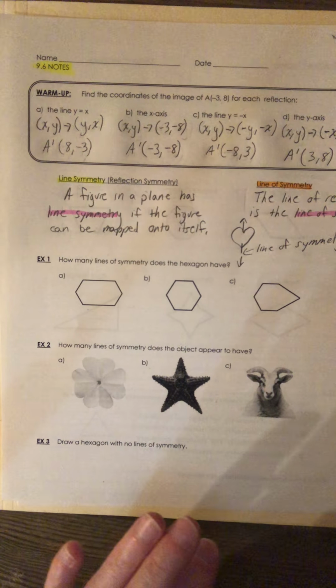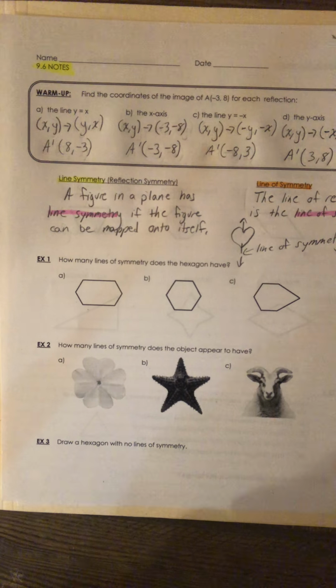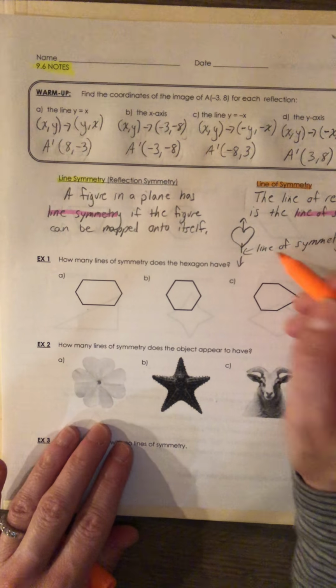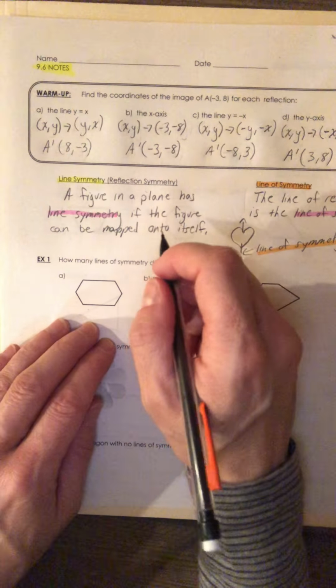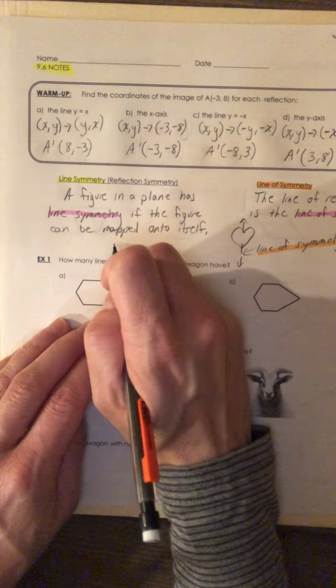Okay? And the heart has what we call line symmetry because I can fold it down the middle and one half of it would lie right on top of the other half. So I can write, the heart has line symmetry.